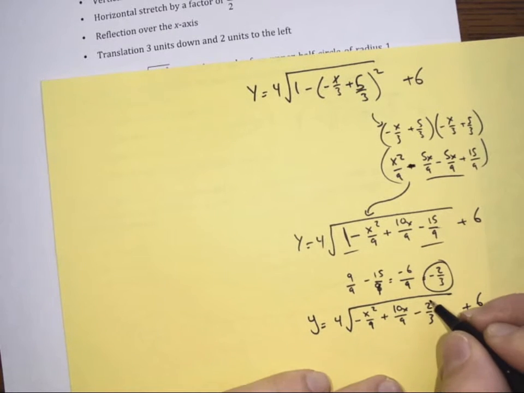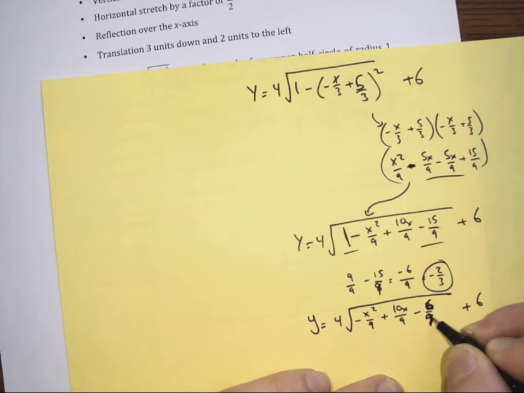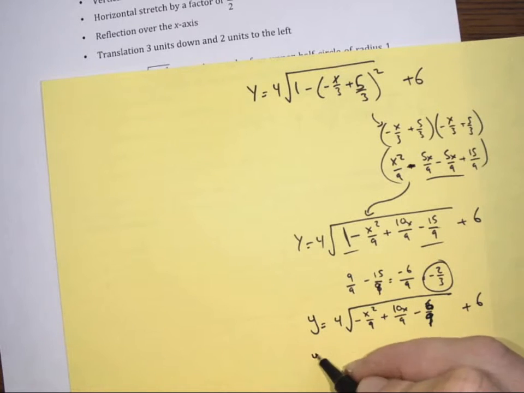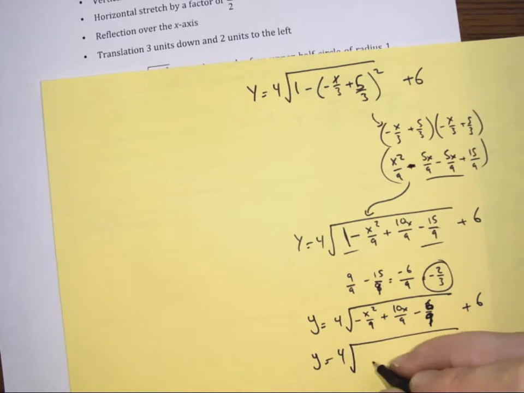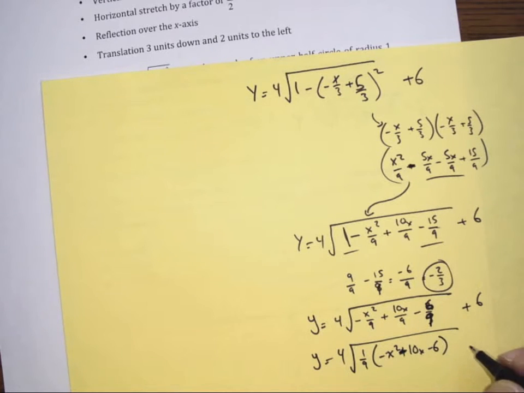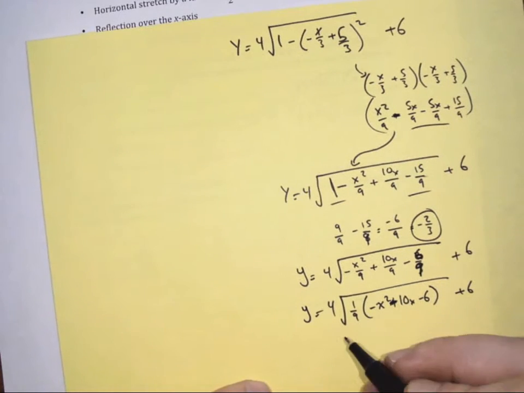I'm going to replace that with a 6/9 again. I'm going to factor a 9 out the front, so it's going to be y is 4 times 1/9 of negative x squared plus 10x, take away 6, plus 6. And I'm going to square root that value.